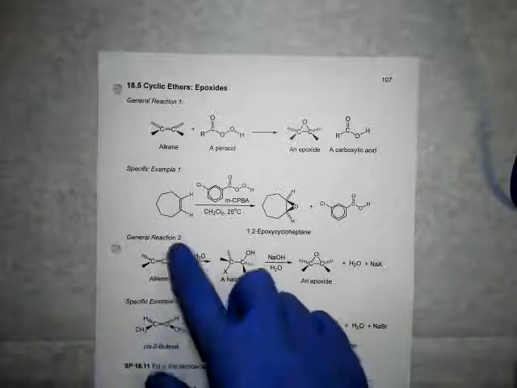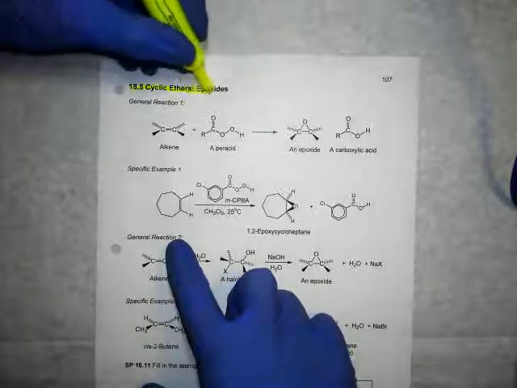Let's talk about other reactions involving ethers. At the very beginning of this chapter, I talked about, ever so briefly, epoxides. Now, epoxides are examples of cyclic ethers, and specifically an epoxide is a three-membered ring.